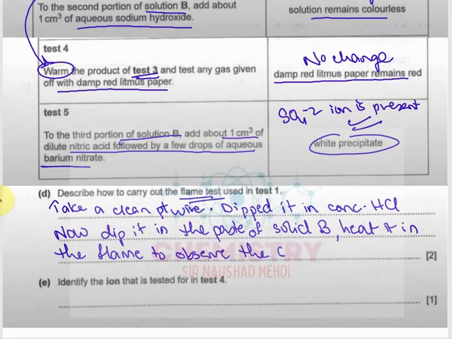Basically, we are taking the platinum wire, dipping it in the concentrated HCl, and then dipping that platinum wire in the paste.